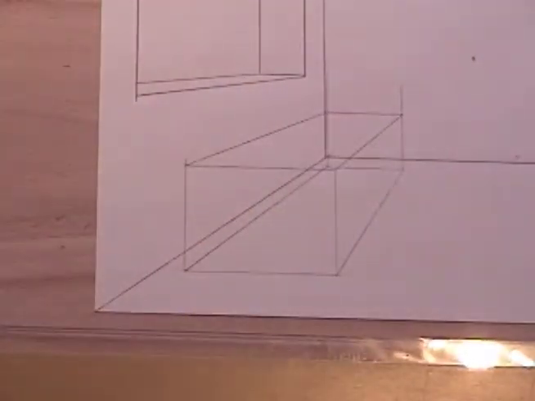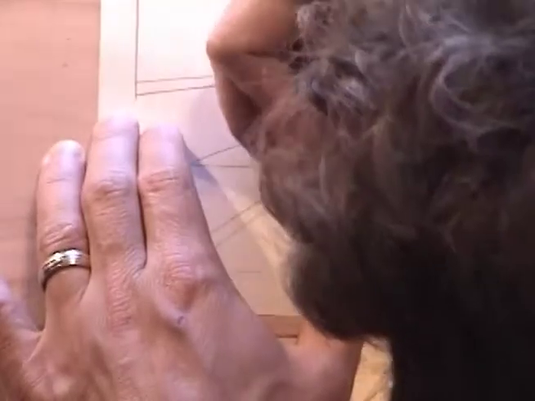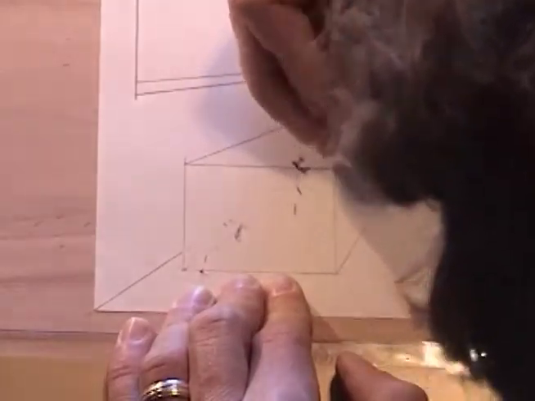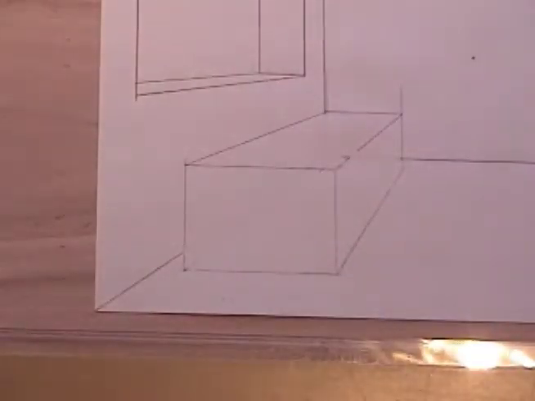Now from that point you want to start erasing. And I'm going to erase everything that I wouldn't see if this was opaque. Right now it looks like it's see-through. Well, I wouldn't see any of this stuff. I wouldn't see those. I wouldn't see this. If you want to take your box and darken it up, that's fine. I usually don't darken it up till I'm done. And that's basically the crating method. I made a crate that's going to contain that couch.